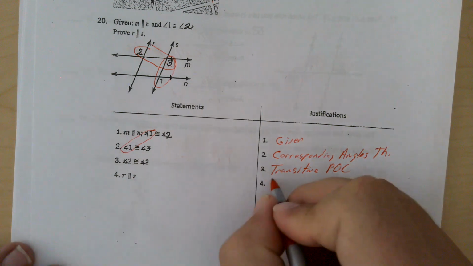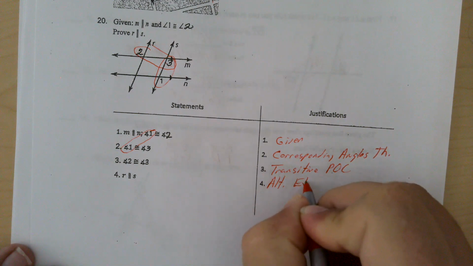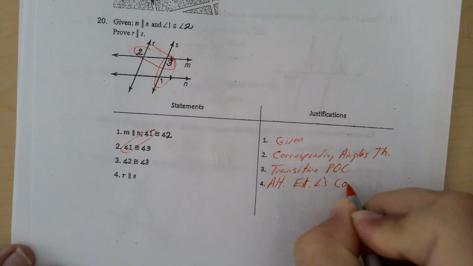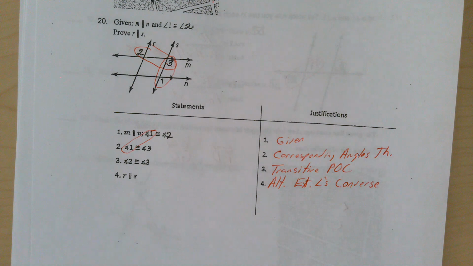So that's the alternating exterior angles converse. In 3.3, we are dealing with the converse statement. So it's very important that you have the converse here so that we can then prove that those lines are parallel.